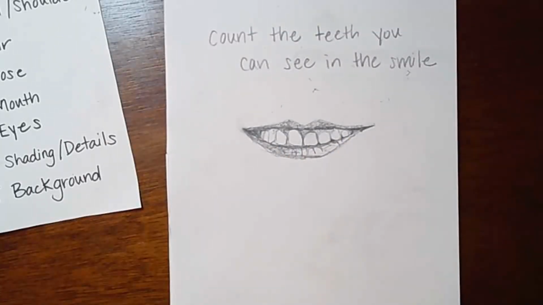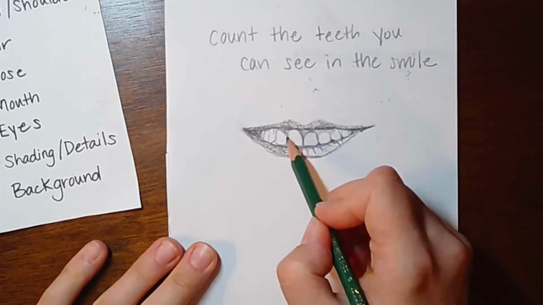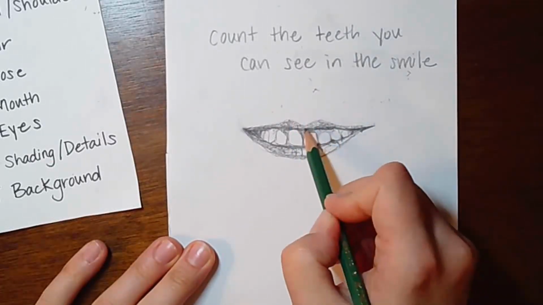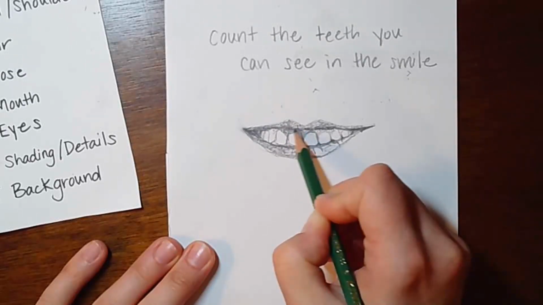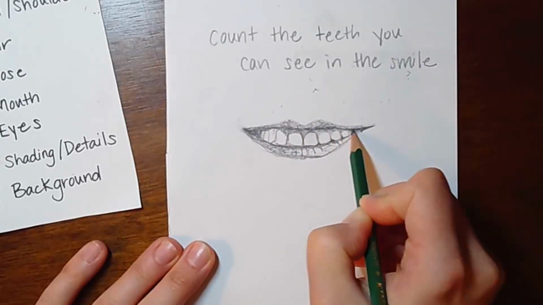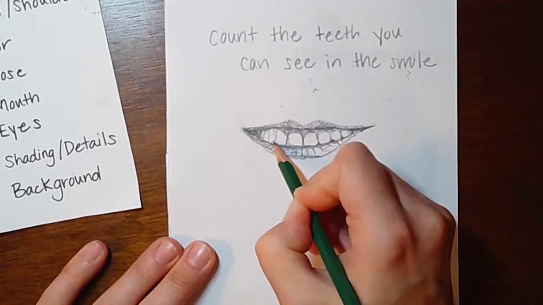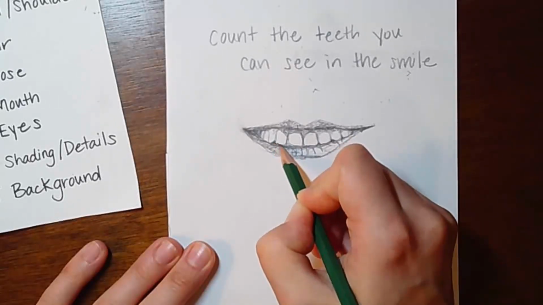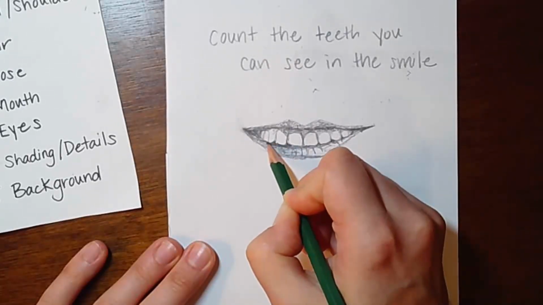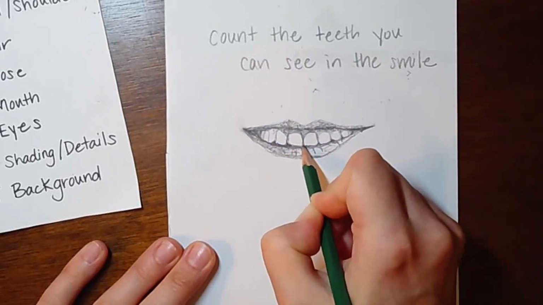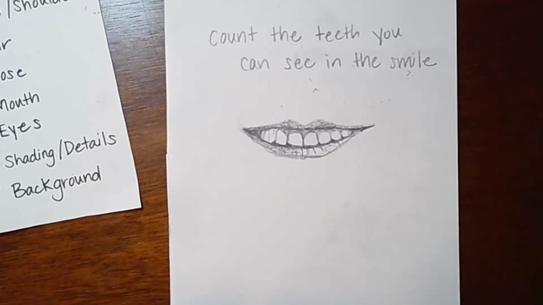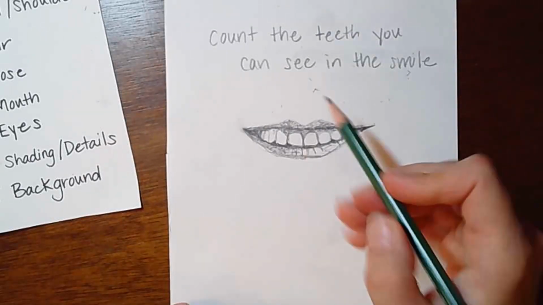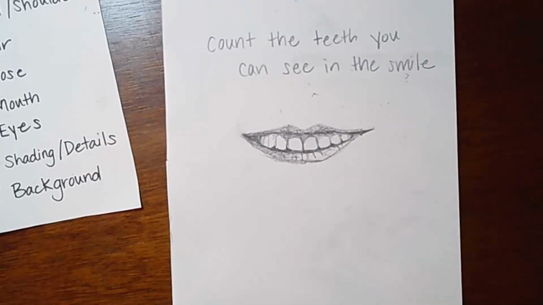Okay, still looks very strange, right? So I'm going to make some adjustments. This one needs to be the same height here. I'm going to draw the shadows around the teeth. Okay, and then lastly, here's my little trick. You do not want a hard edge around the teeth.